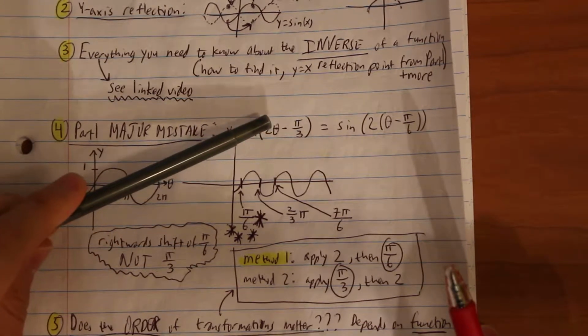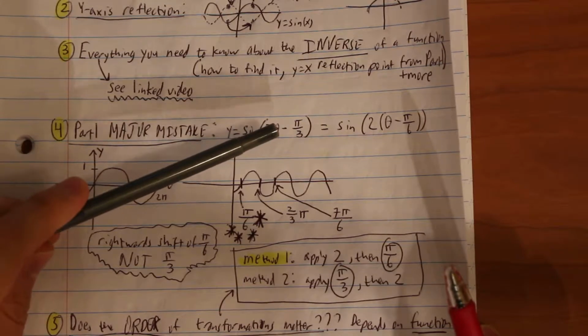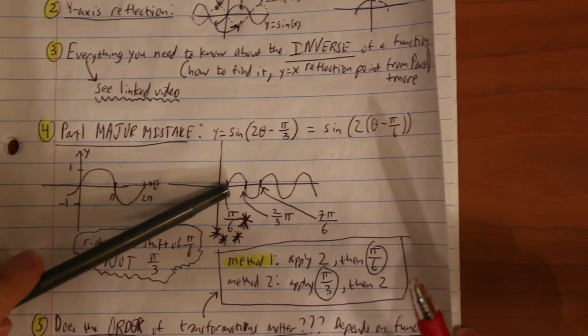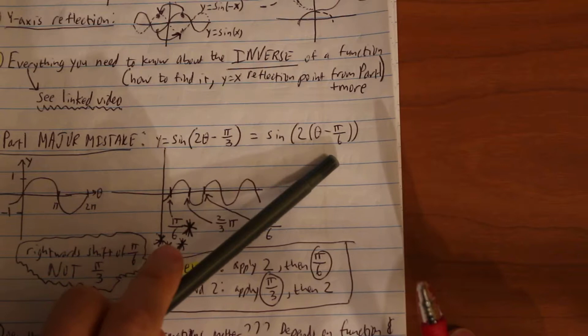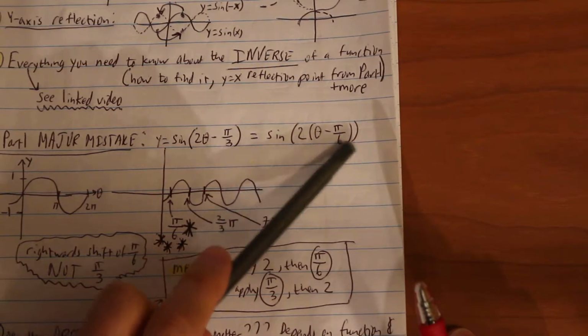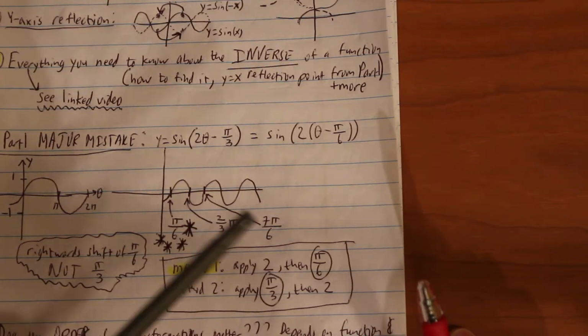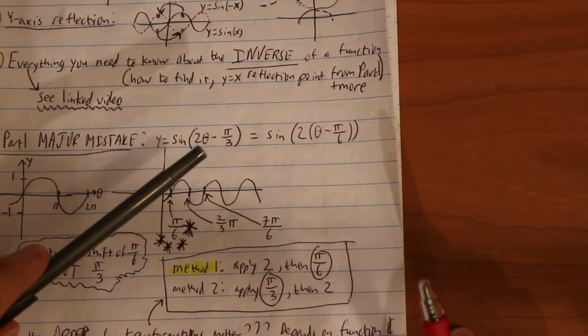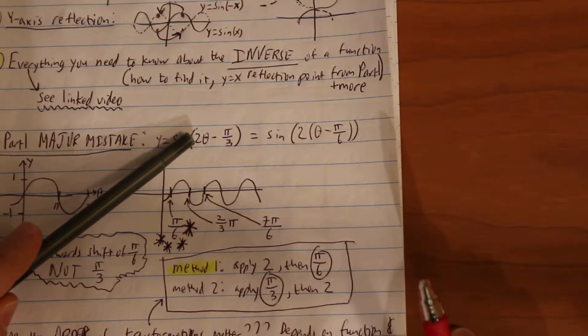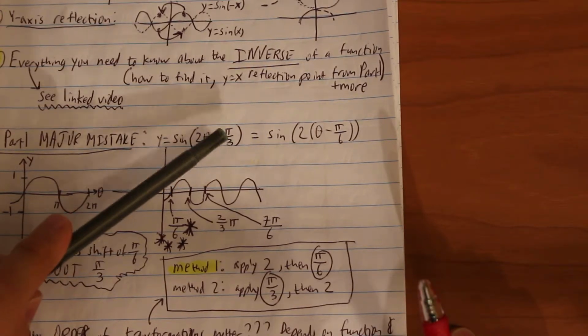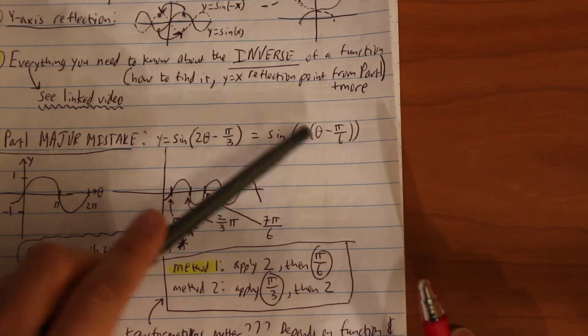Of course it's not pi over 3 as I said, it's pi over 6. The way to see that is to factor out the 2, and then you'll see that if you make theta pi over 6, these will zero out, and then you'll have sine of 0. So when you see any number here that's not 1, make sure to factor that out of that second number so you can see the actual shift.